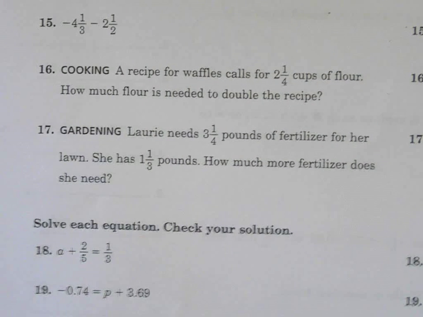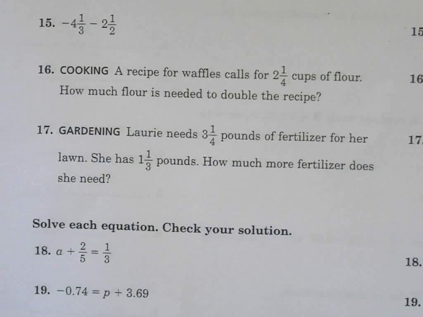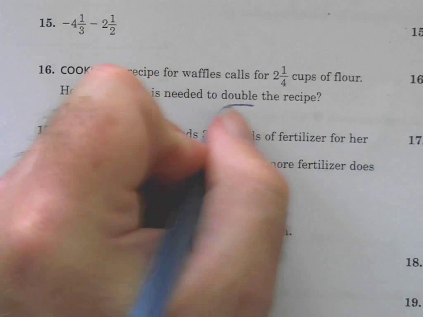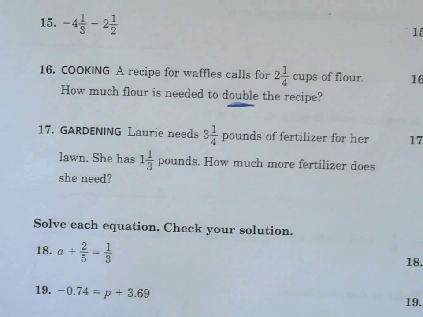Okay, number 16 says a recipe for waffles calls for 2 1/4 cups of flour. How much flour is needed to double? Now, doubling. If I was actually doing this at home, I'd end up putting in 2 cups, a fourth and a fourth, and then I'd add it all up.